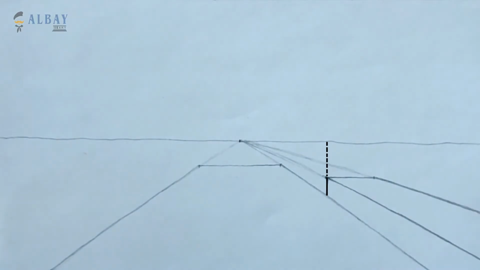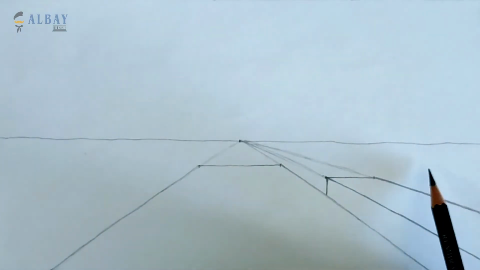This line should be drawn parallel to the left and right edges of the paper and at right angles to the horizon line. Using the same rules, let's draw the other building.